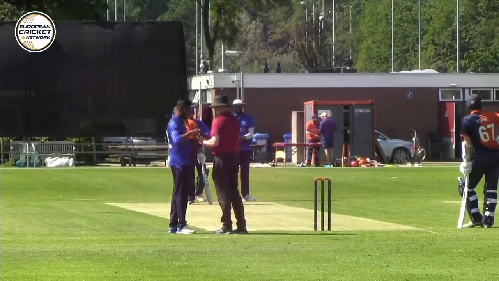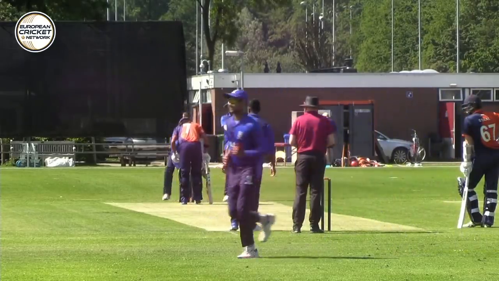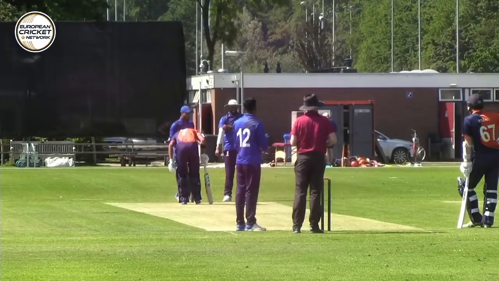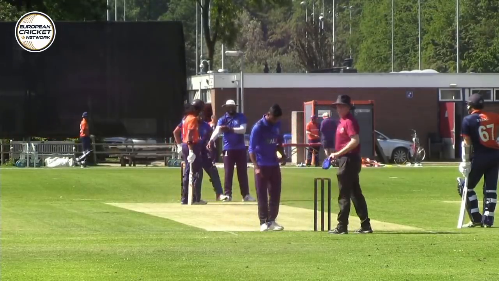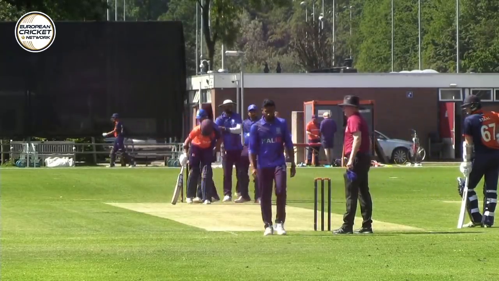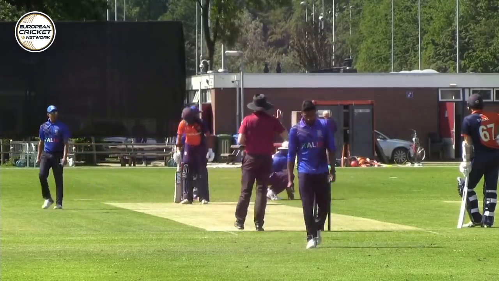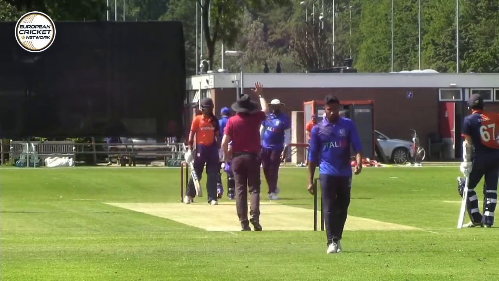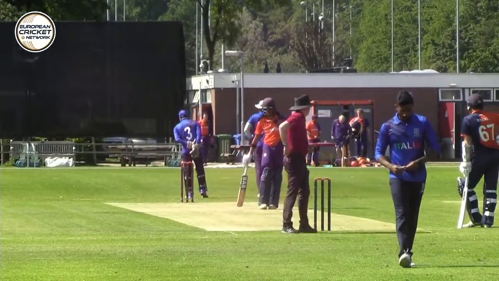Good morning and thank you for joining us here today in Utrecht in the Netherlands, playing at Kampong Cricket Club. First match today is T20 between Italy and the Netherlands Development 11. Netherlands winning the toss and electing to bat. My name is James, I'll be with you throughout today. Joining me is Jonty doing the scoring, and he'll be taking over the commentary in the second half of this match.